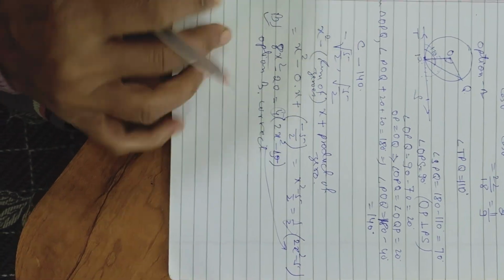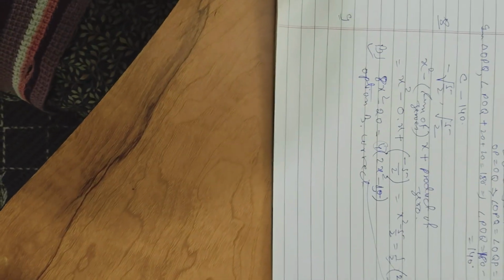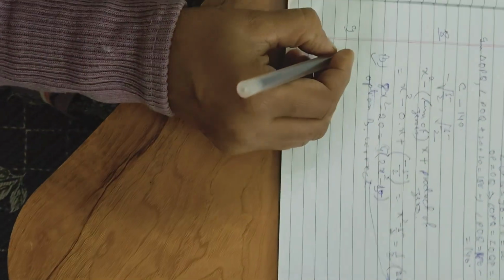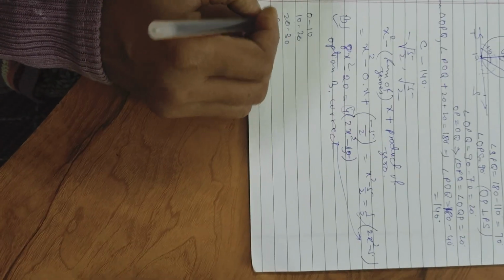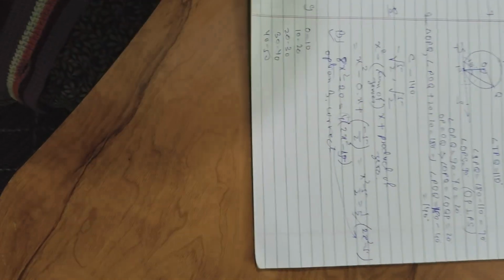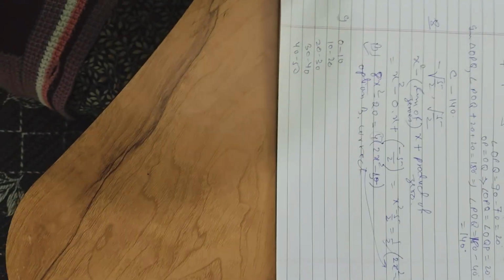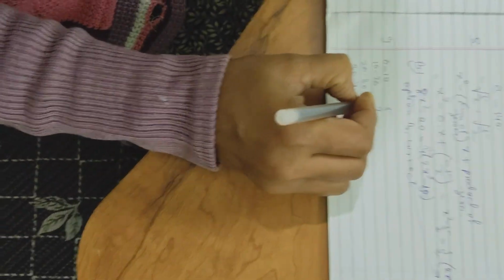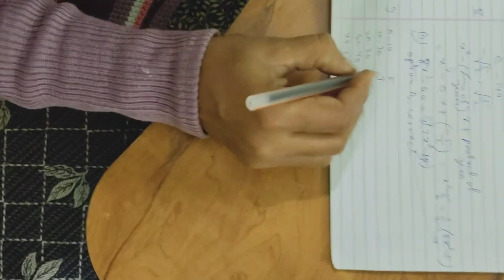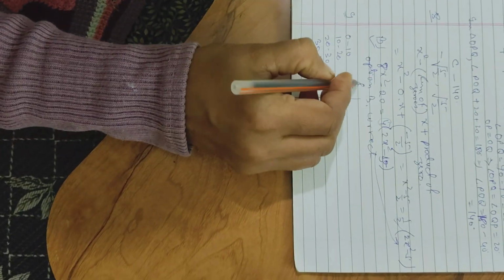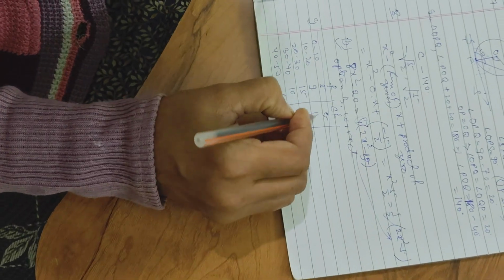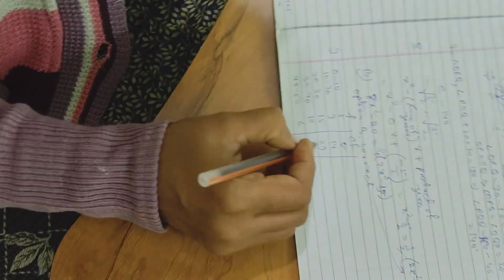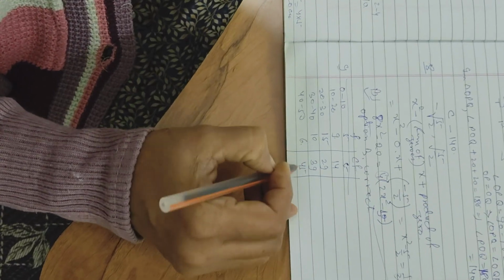Okay, now come to question number 9. Consider the frequency distribution of 45 observations. You see, we are making the table 0 to 10, then 10 to 20, 20 to 30, 30 to 40 and 40 to 50. These are the class intervals and their frequencies are 5, 9, 15, 10 and 6. So this is the frequency and this is the cumulative frequency column. So 5, 9 plus 5 is 14, 14 plus 15 is 29, plus 10 is 39, plus 6 is 45.